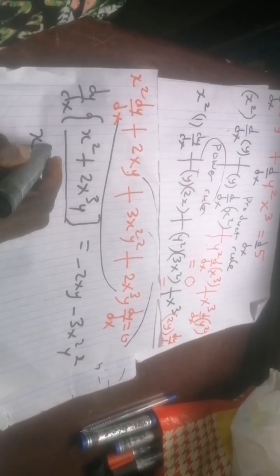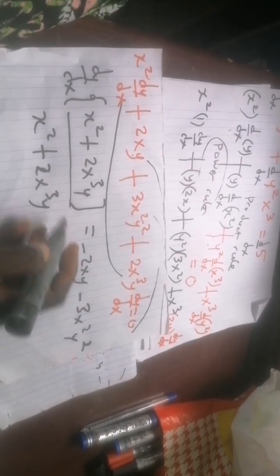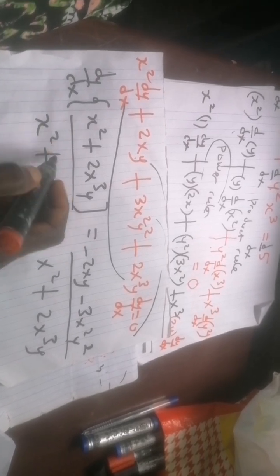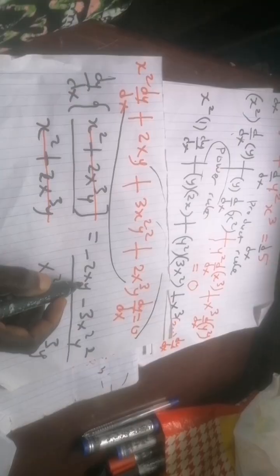Finally, we can divide both sides by this expression, x squared plus 2x cubed y. This side too, x squared plus 2x cubed y. So finally we can cancel. This will cancel this one, and that's the final answer. So my dy dx is equal to this. And that is all. We're done. If you have any question, you're free to ask.